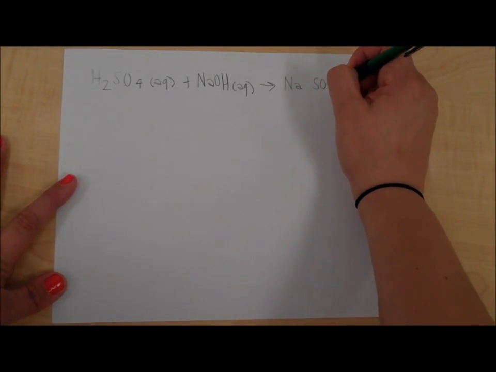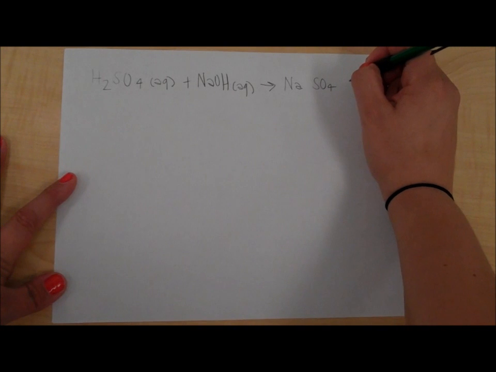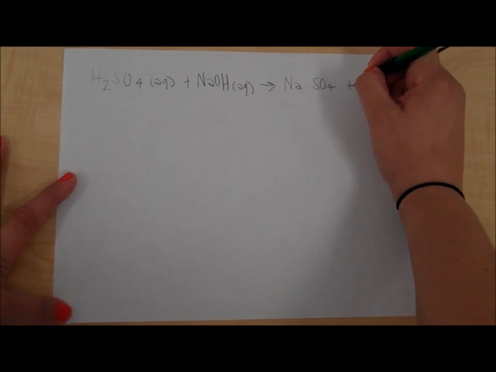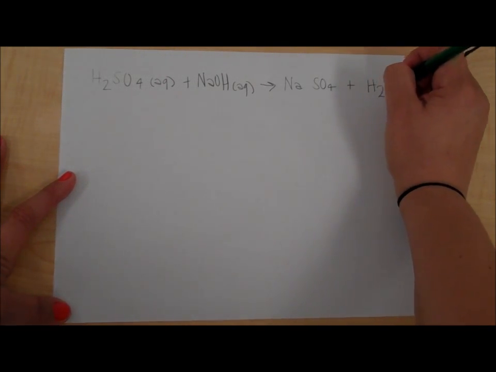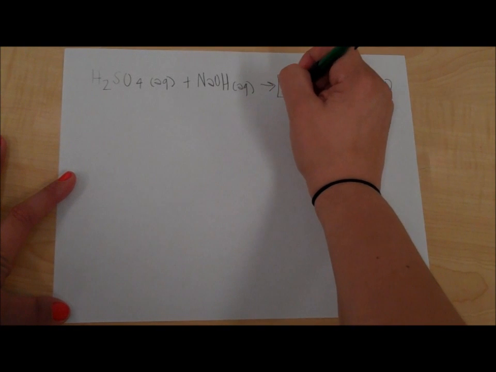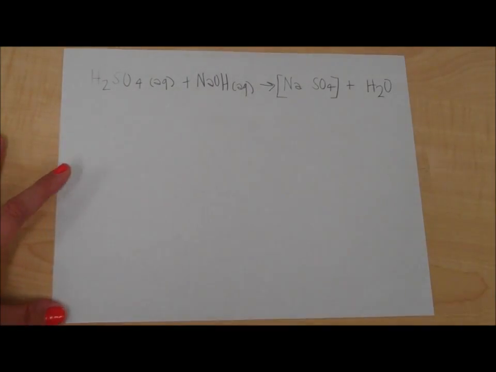So we know that it's Na and SO4 and water. And this is where your solubility rules become very important, because the products you form must be identified as soluble or insoluble before you can complete your total ionic equation.